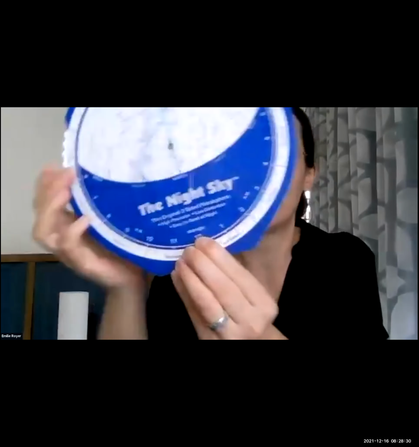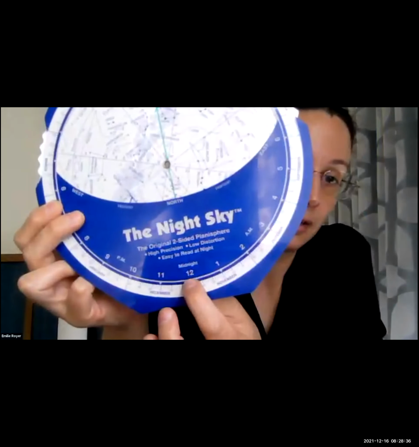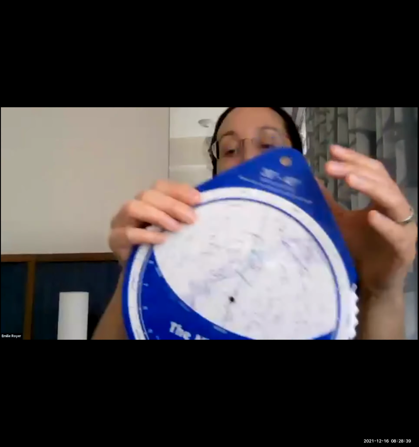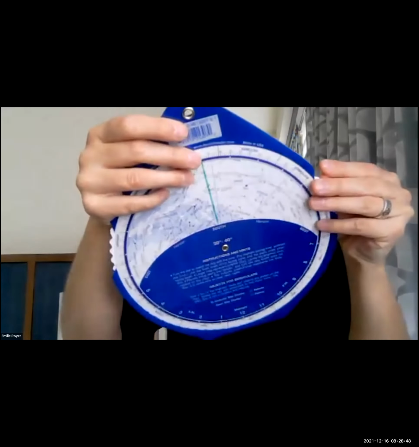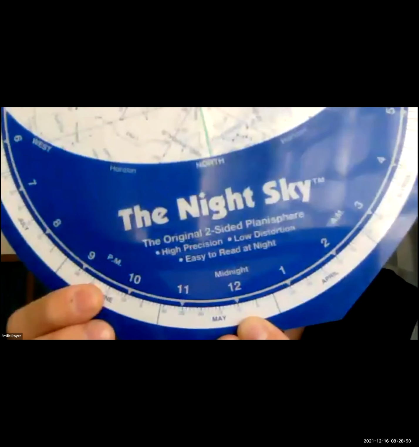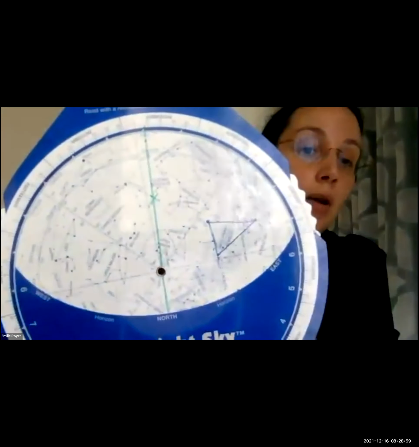If you want to look at the sky on May 10th at 12 p.m., at noon, 12 p.m. So let's say midnight. If you want to look on May 10th at midnight, all that you do is rotate, May 10th in here at midnight. That is the sky that you will see. Right above your head, you would have Corona Borealis.